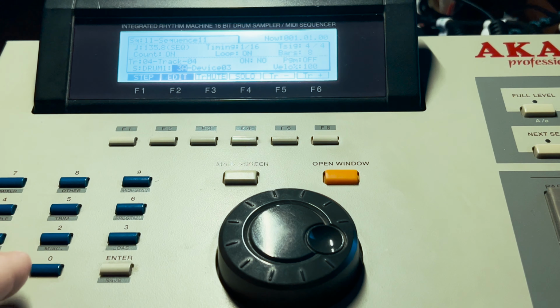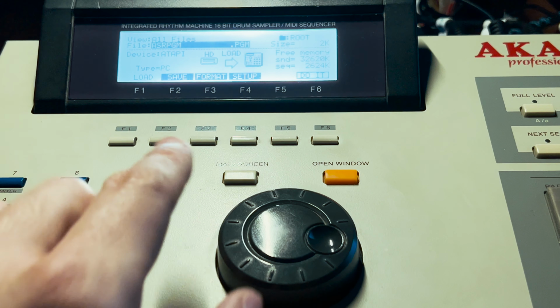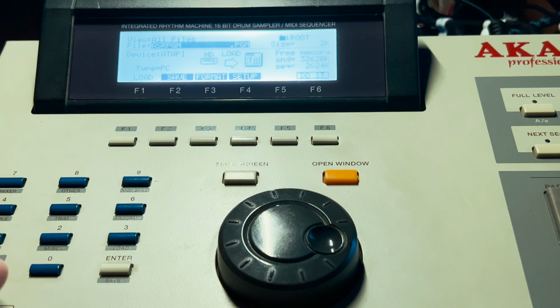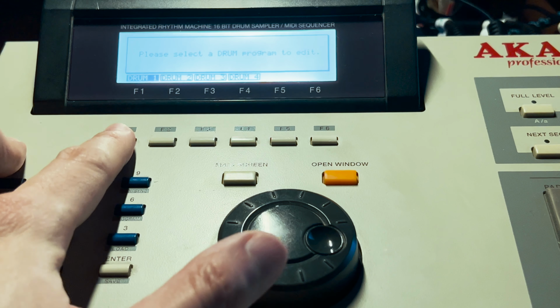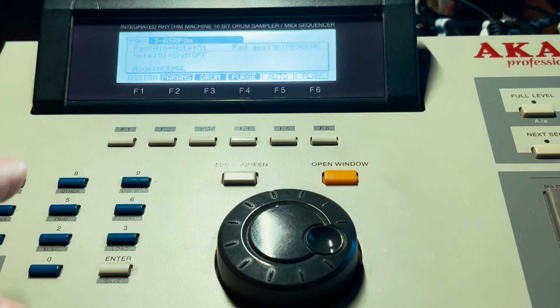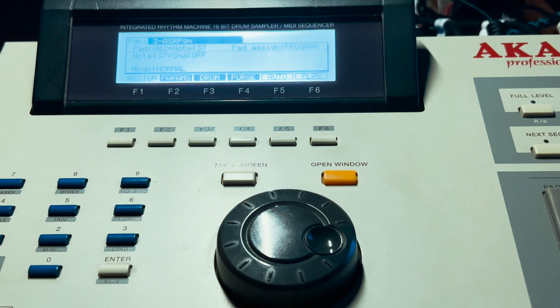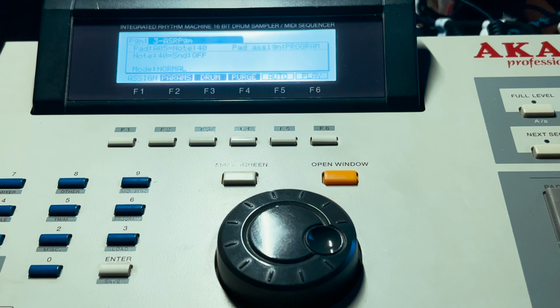So I load up this program and you'll see it here. It's an ASR program that I created myself. And when I go to my drums, my drum 1 has the ASR program loaded. And you'll see here when I hit A1, it'll hit note 36. When I hit A2, it'll hit note 37, etc. And I had to go through bank A through D and set this up manually myself.